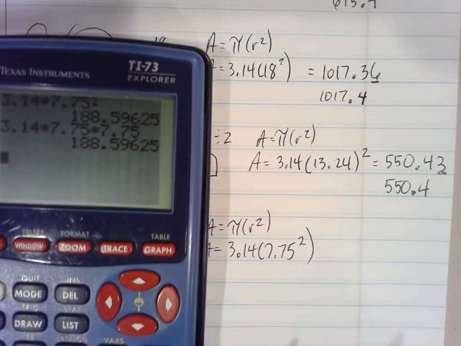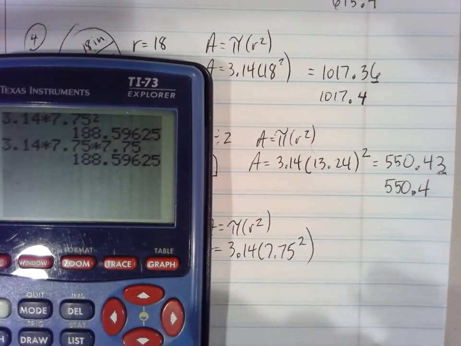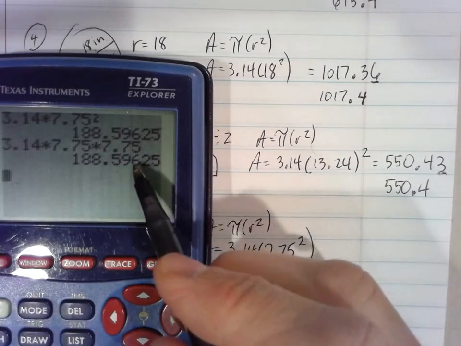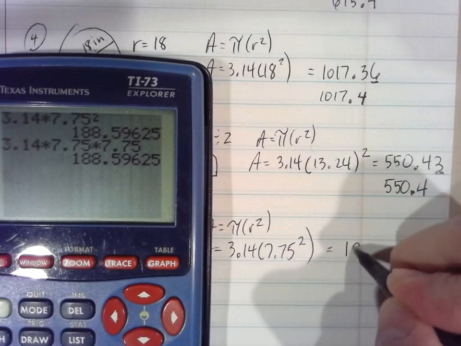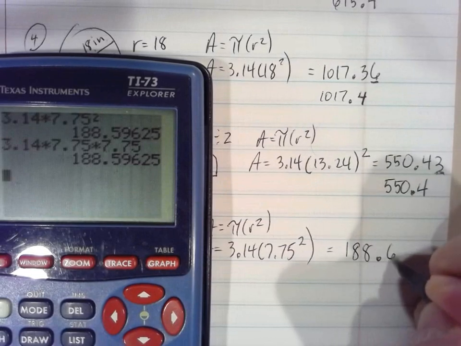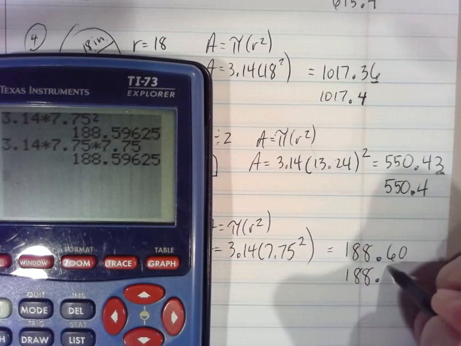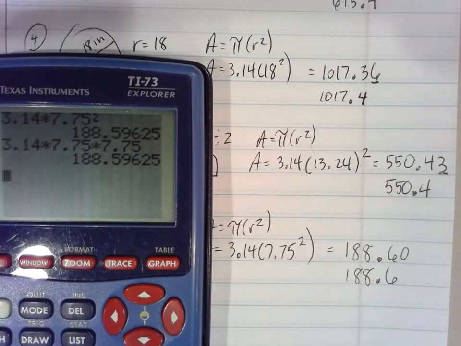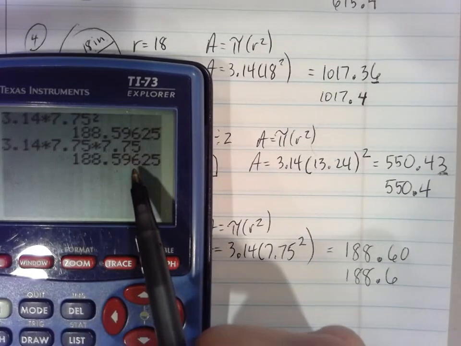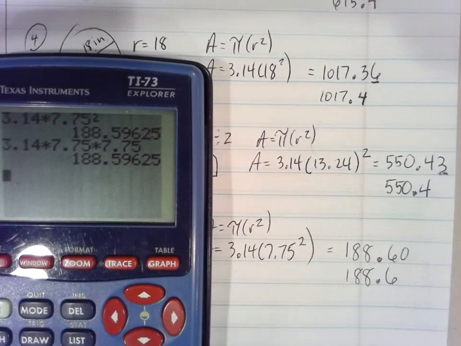You can see the answer is the same either way. It looks like 188, and there's a 6 there, so just go right up to the tenths place. That'd be 188 and 60 hundredths, or you just write 188 and 6/10. Same answer either way. Why did I round that up? Because there's a 6 right there, which rounds it up 1, so 59 goes to 60.